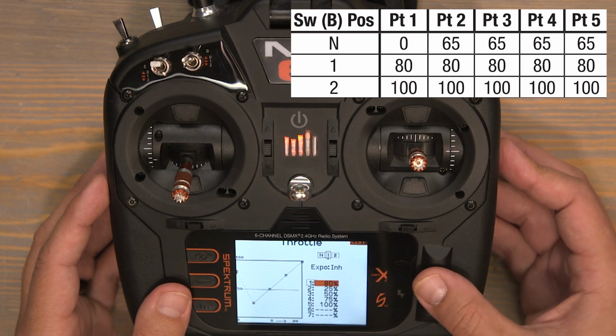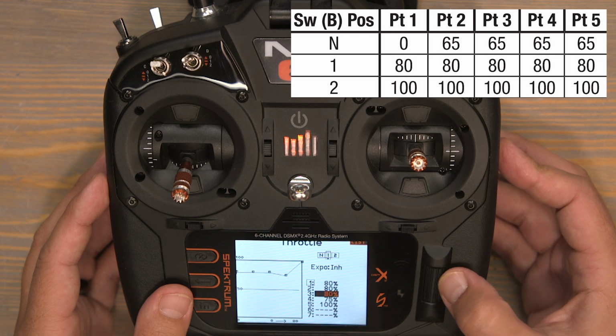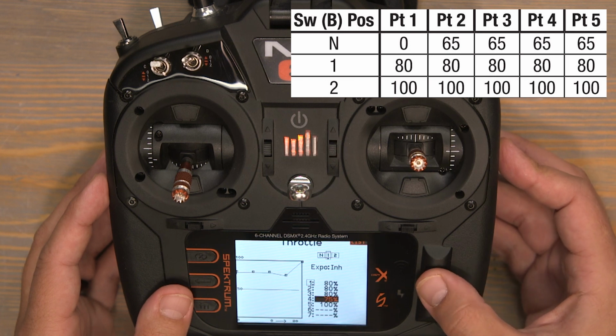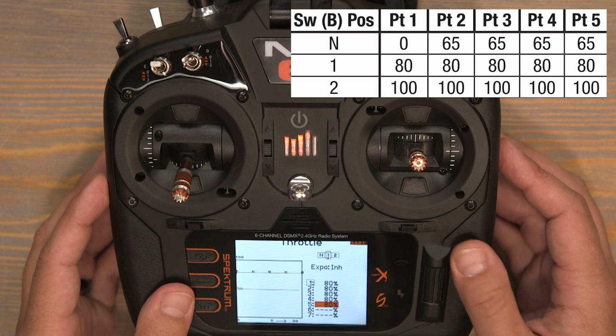And click to lock it in. And now do the same with the others. Now we have position 1 set.